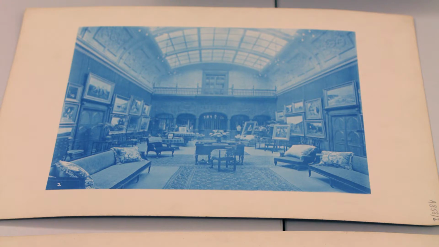So these would have had a glass plate negative placed on top of the paper and then just exposed to daylight to create the image. And the image could be fixed just using plain water. But as I say, they are very light sensitive, so it's not an ideal technique.